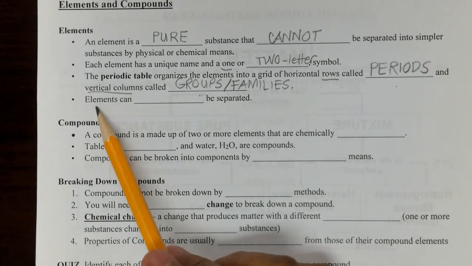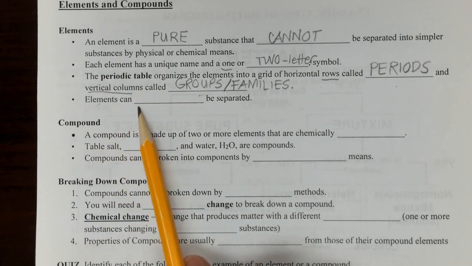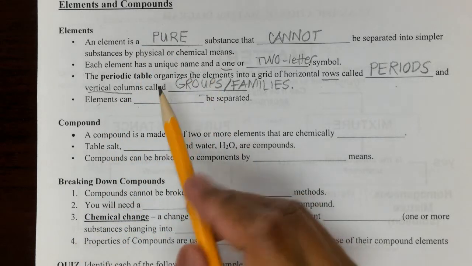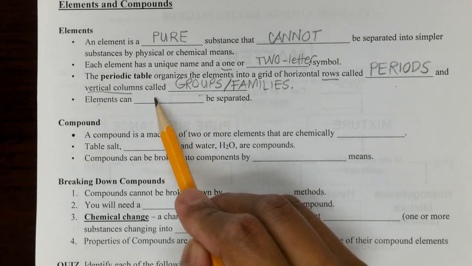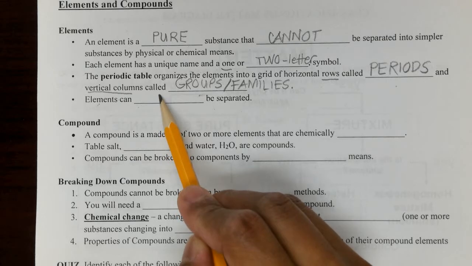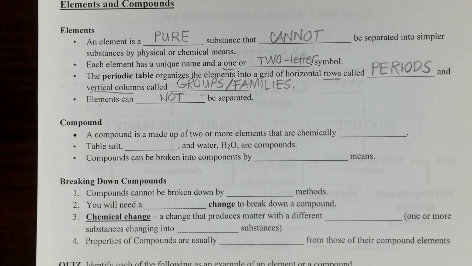And last, for the elements part, which is the same with the first part, elements can it be separated or not? What did we say? Can or cannot? Cannot. So cannot be separated because it is on its own. Any questions so far on the part of the element? None? No. Okay. Let's go to the compound, okay?